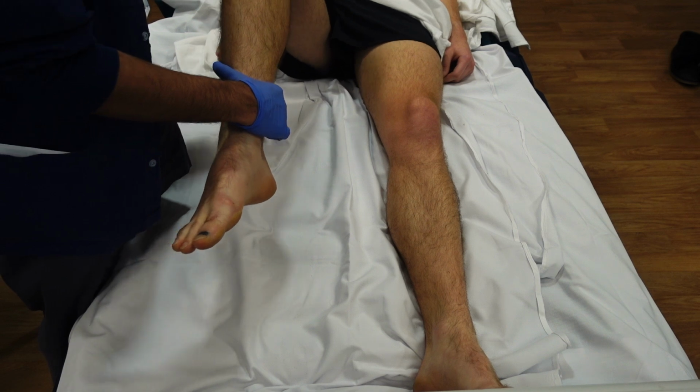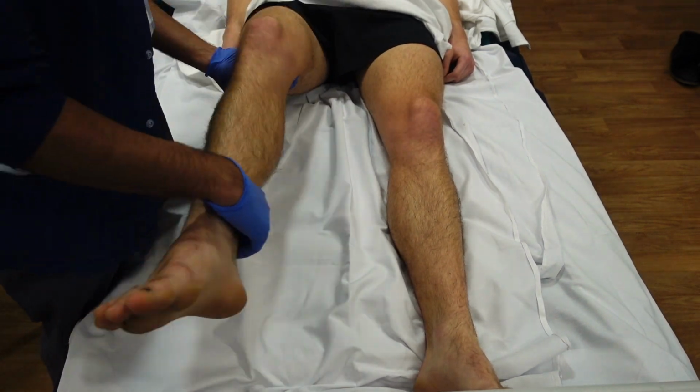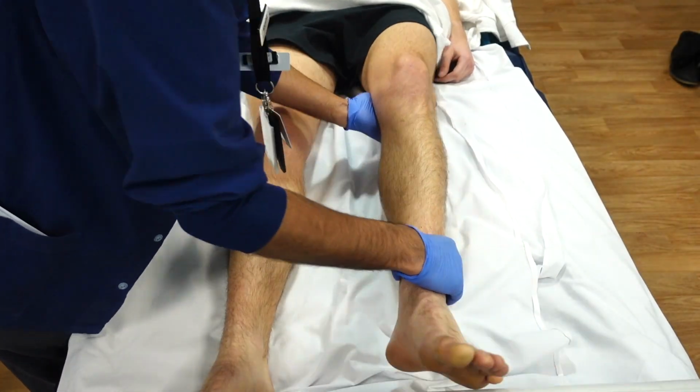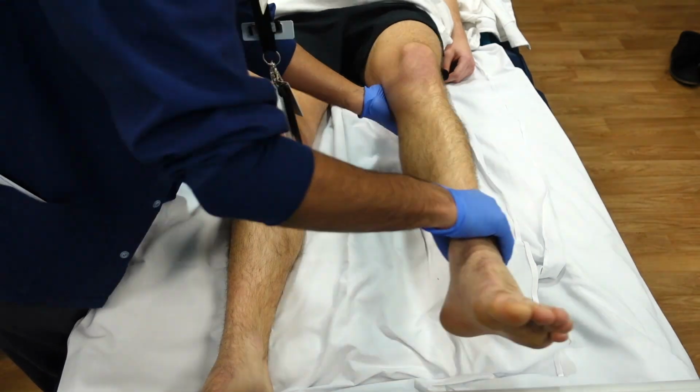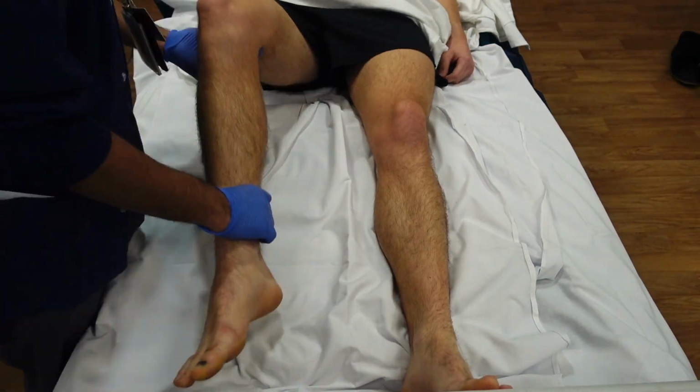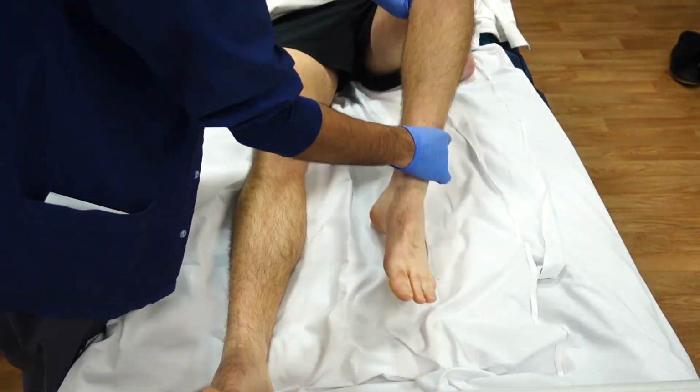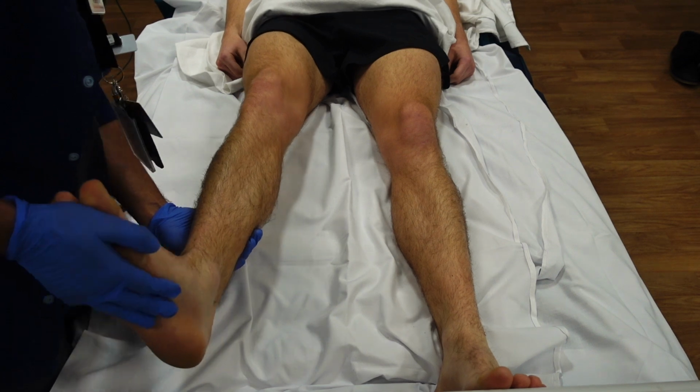Test the passive range of movement by working your way through each joint from proximal to distal. Pain with passive stretching, along with tense compartments, may indicate a compartment syndrome.